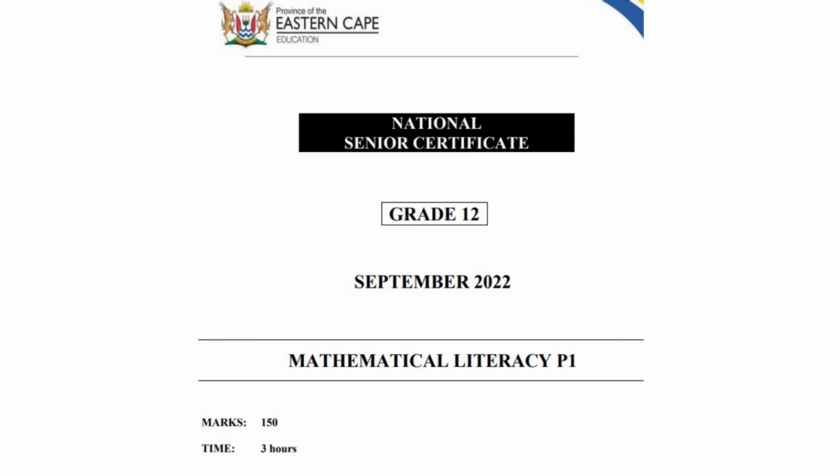So here we have a grade 12 2022 September exam, mathematical literacy paper 1. It's 150 marks and 3 hours. If you would like to download the paper, just check the description below.